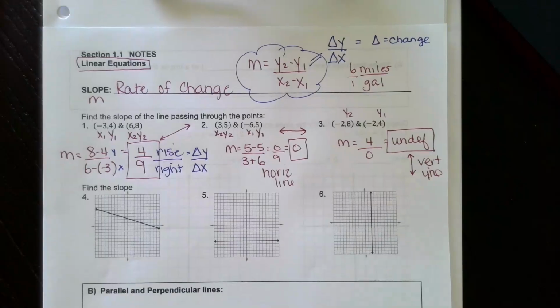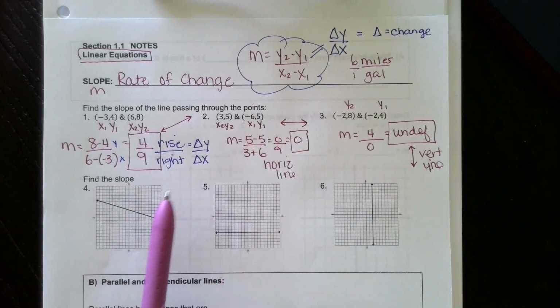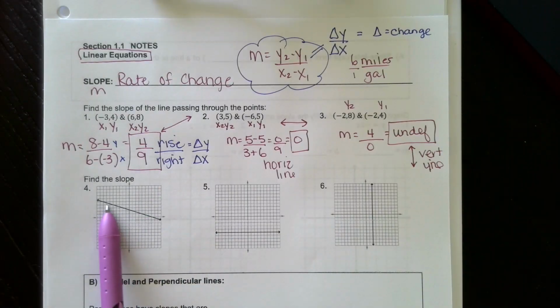Okay. Now, you can take any 2 points on a line and you can calculate your slope just like we did up above. But we can also go back to this rise over right, or in this case, my line is going down.